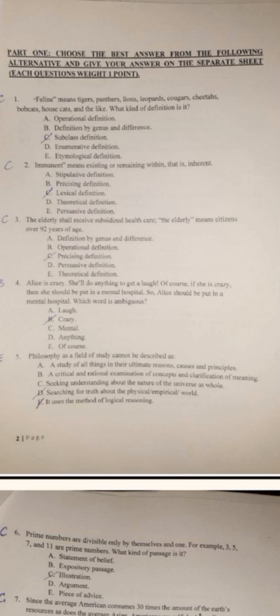Subclass definition is the correct answer because it shows the subclasses of the class. The first class here is what? Feline. Tigers, panthers, lions are what? Subclasses. So this is the correct answer.